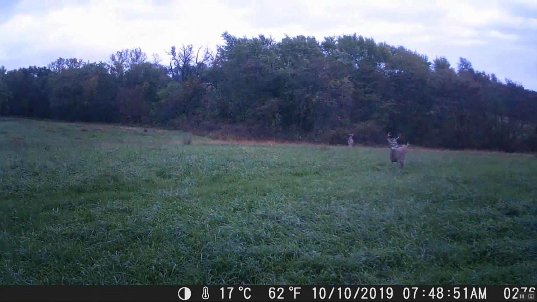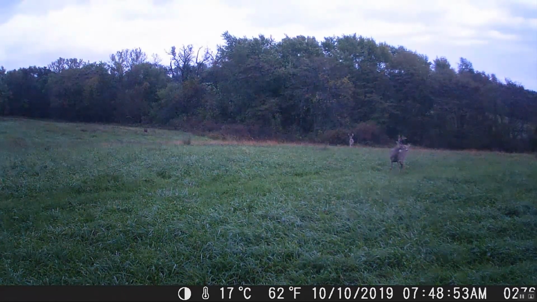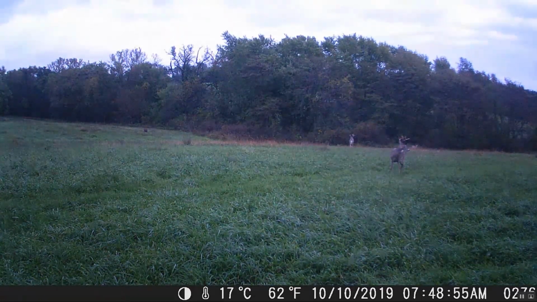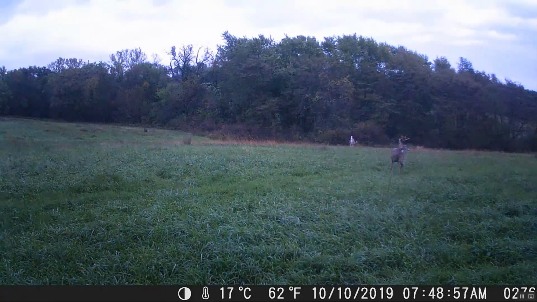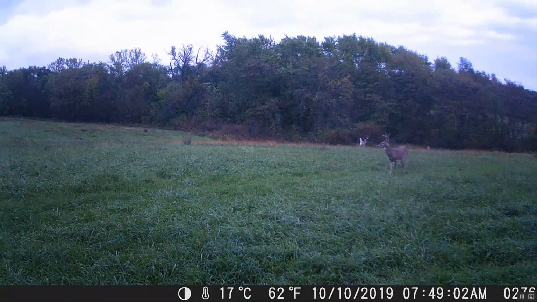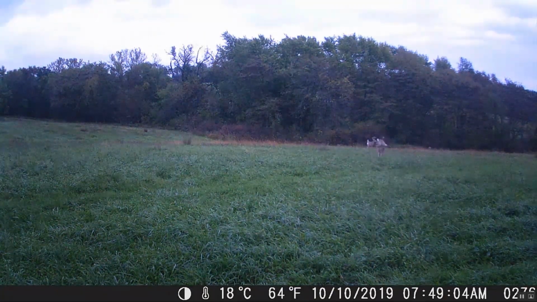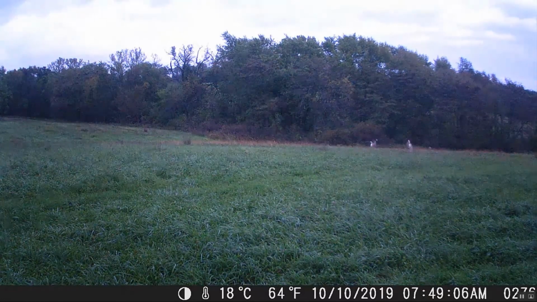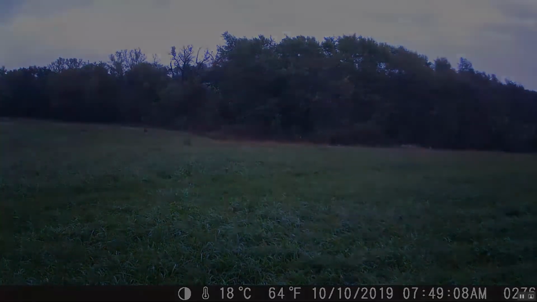Yeah, that's pretty good. I've counted 7 deer in this trail cam at once up in this field. It's really pretty wild. It's 8 o'clock in the morning. That one was 8 o'clock in the morning. Oh, good time. Yeah.